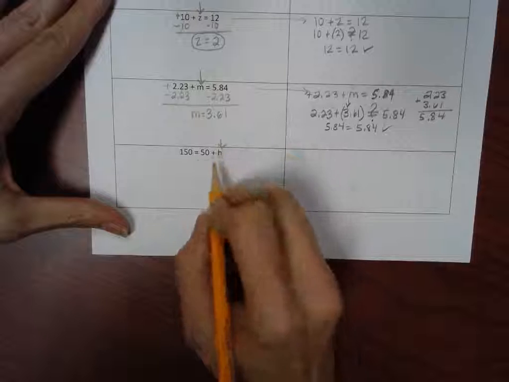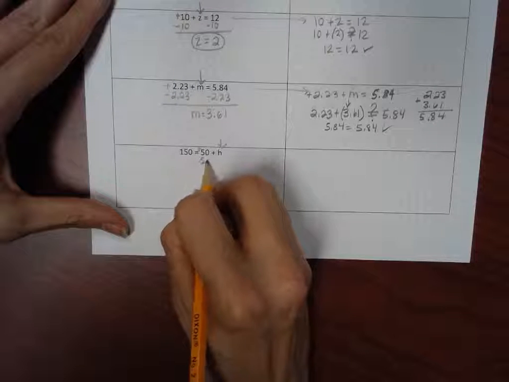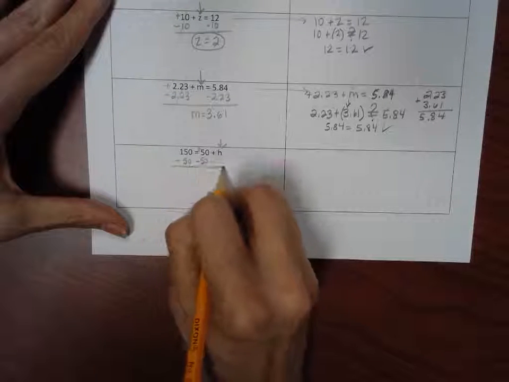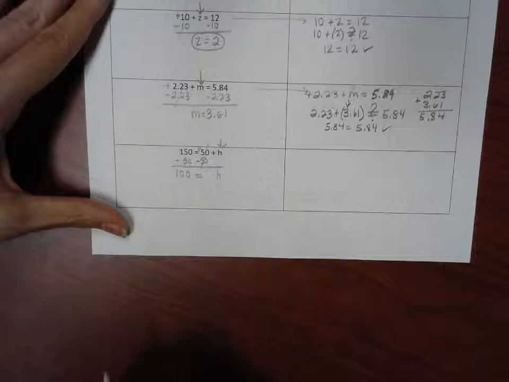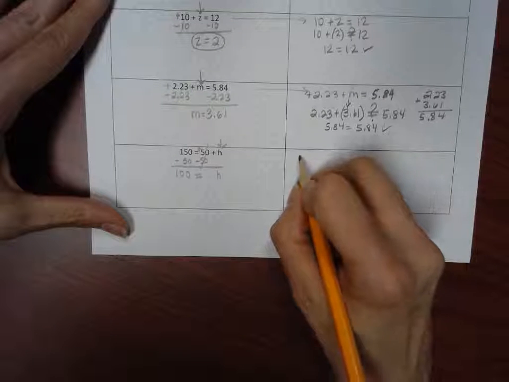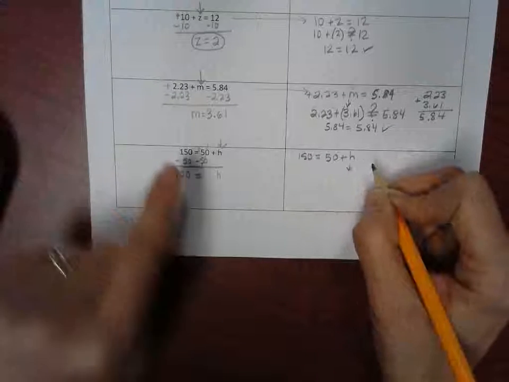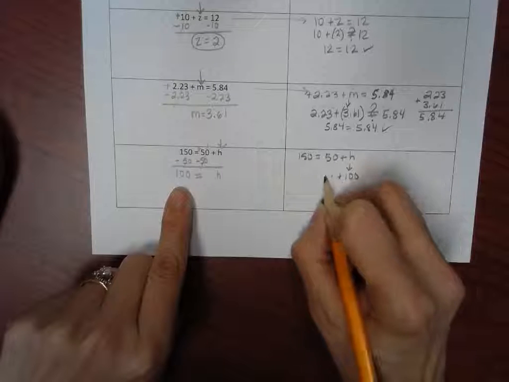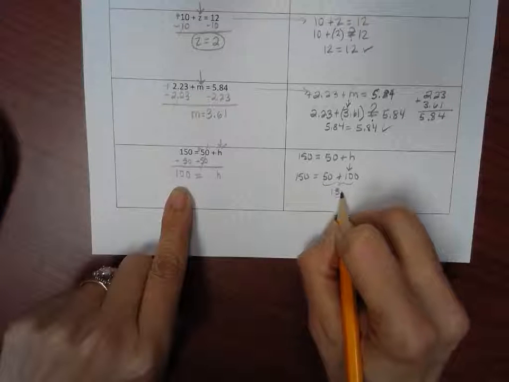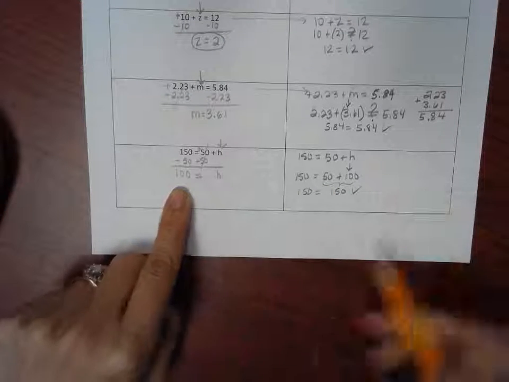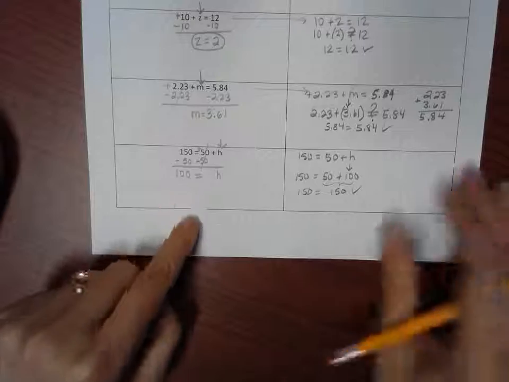Okay, so last problem. Here's my variable. Leave it alone. I come over here. This is an invisible plus sign, so I subtract it because we're doing the inverse. Bring down my h. This cancels, and then I'm left with 100. Okay, so from here, come over here and you put your formula over here. Substitute that answer that you got, and we can already see that 50 plus 100 does equal 150. And again, if you get a different answer than what is over here, then you've done something wrong and you need to go back over it.